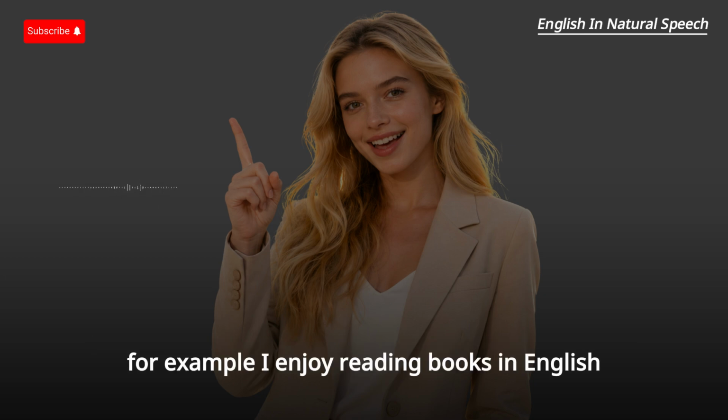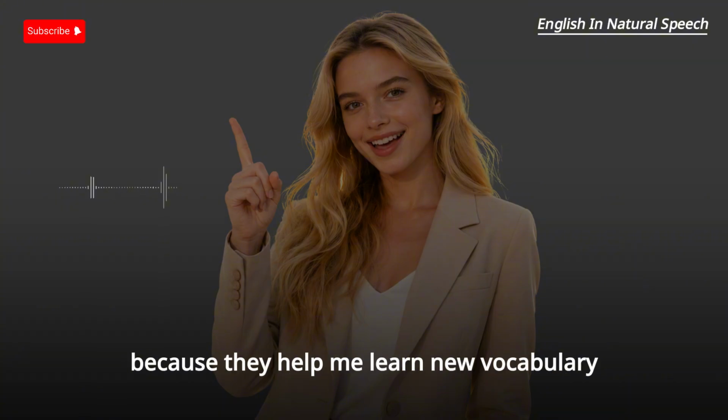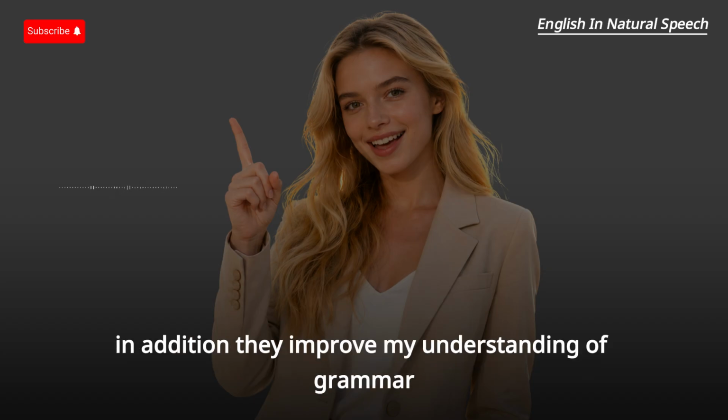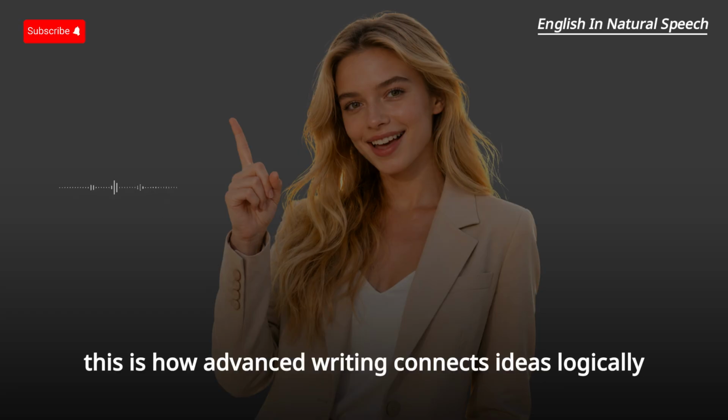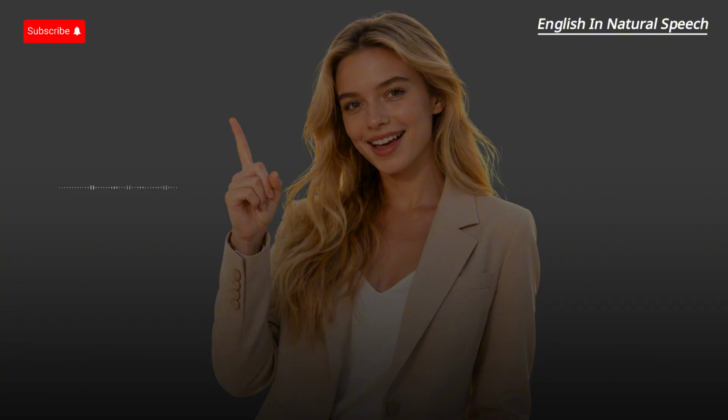For example, "I enjoy reading books in English because they help me learn new vocabulary. In addition, they improve my understanding of grammar and sentence structure. However, sometimes I find difficult words and I have to check the dictionary." This is how advanced writing connects ideas logically.